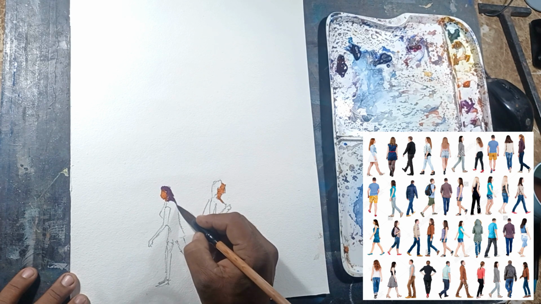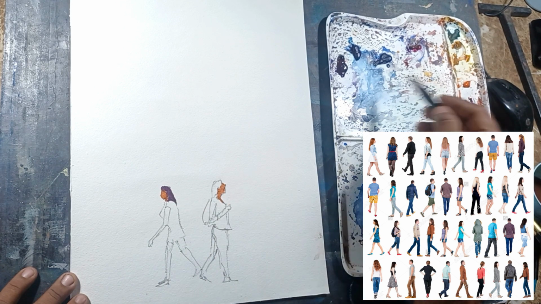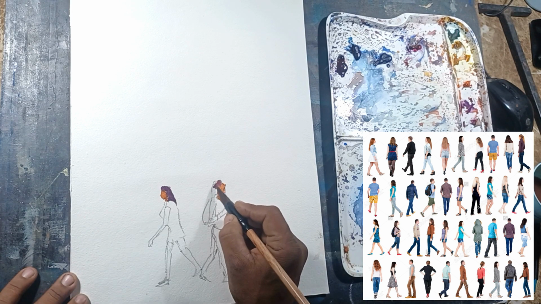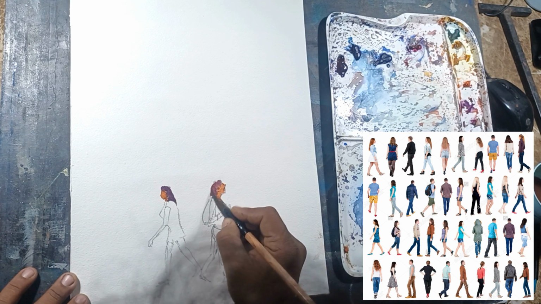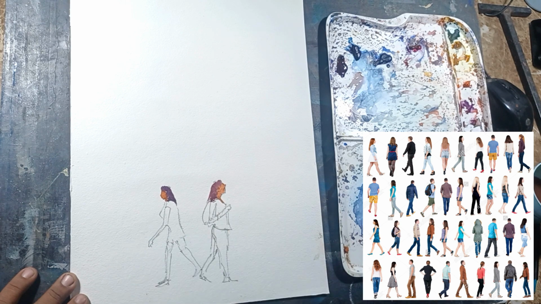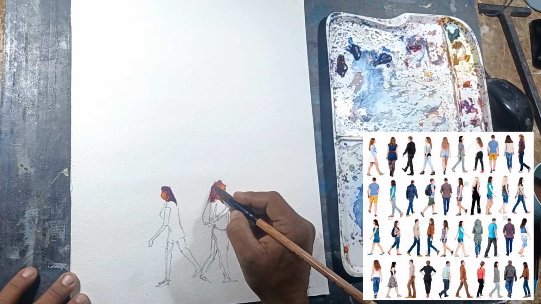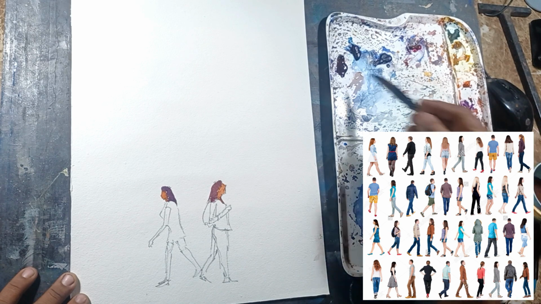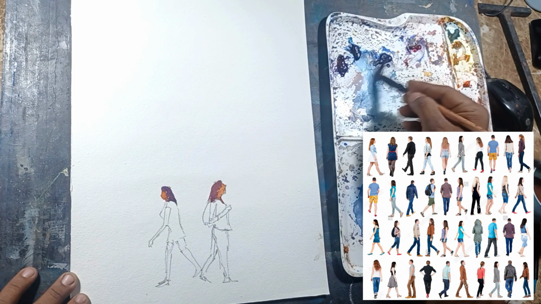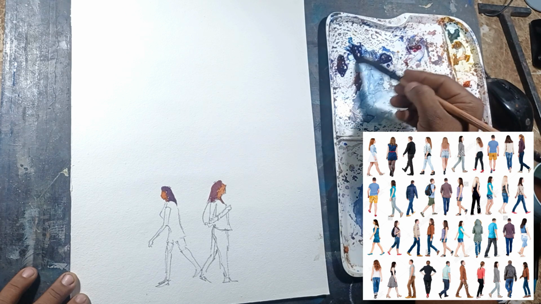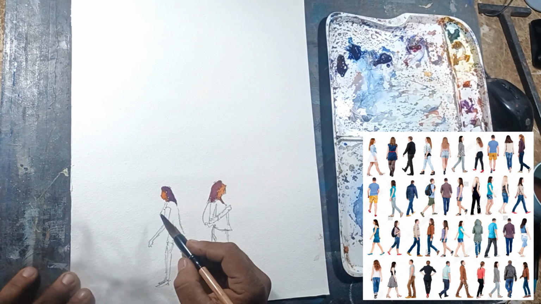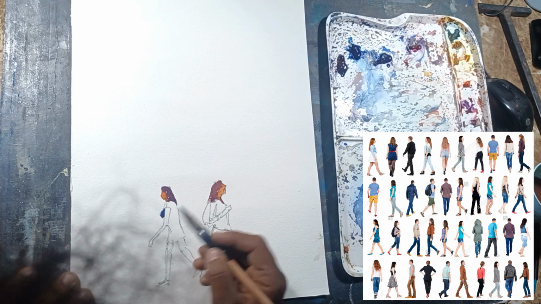So this color is not super watery, okay? This color is like the medium consistency, milky consistency. See. Now I will work on the dress.